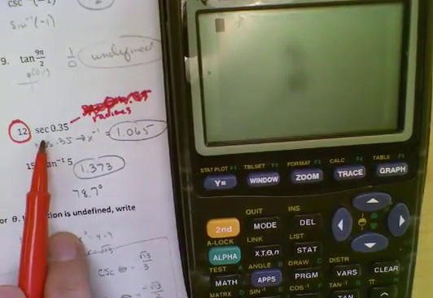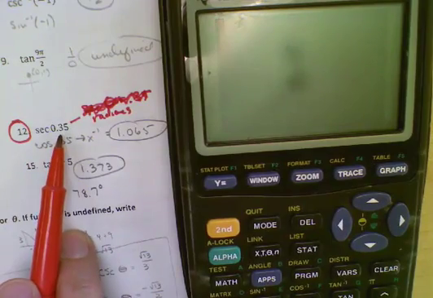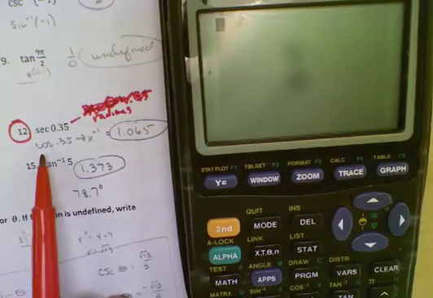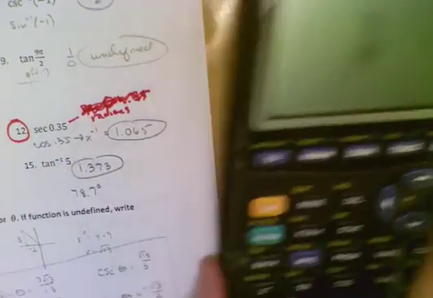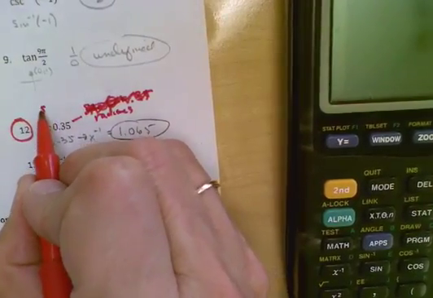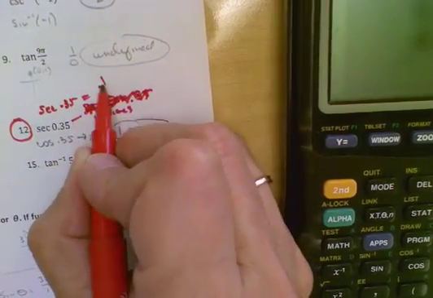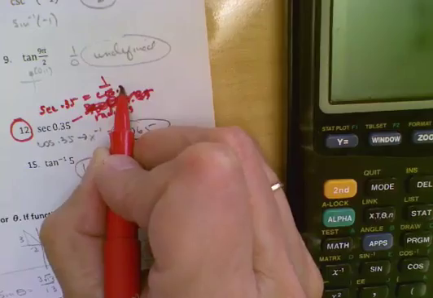So this says I want to take the secant of 0.35 radians. Well, I don't have a secant button, but I do have a cosine button. So what I know is the secant of that angle is the same thing as taking 1 over the cosine of that angle.